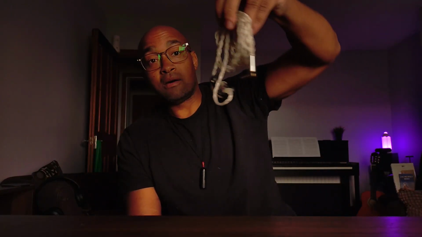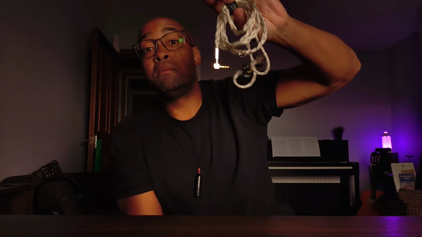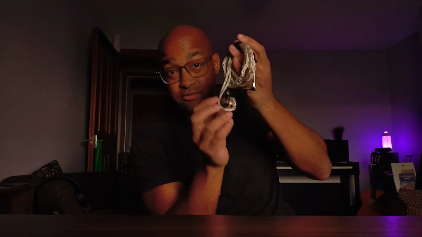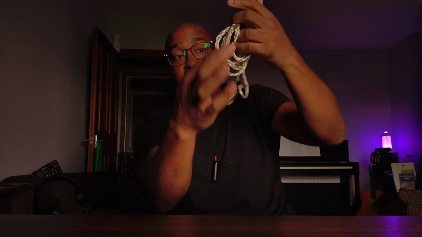Right, I was talking about IEMs before I went off on my little rant. These are the CCZ Melody, just so you know what they're called. These are my daily drivers. I use these for everything. So if I'm using my phone, the phone that I'm speaking to you now, I connect it directly to the 3.5mm because the phone has a really good DAC.